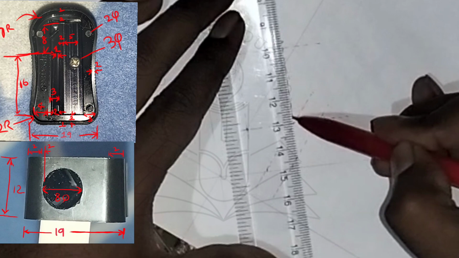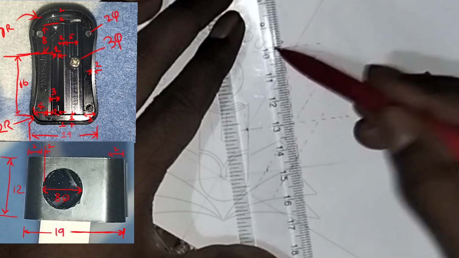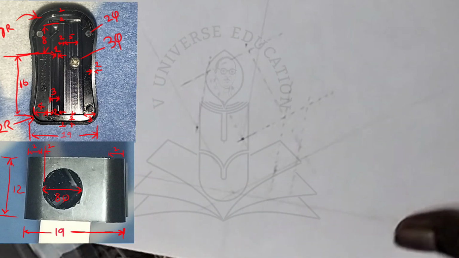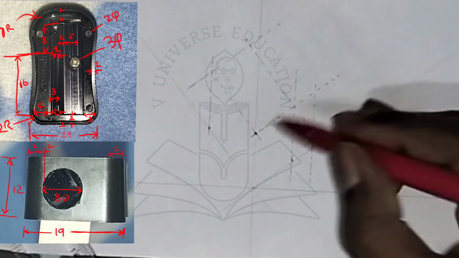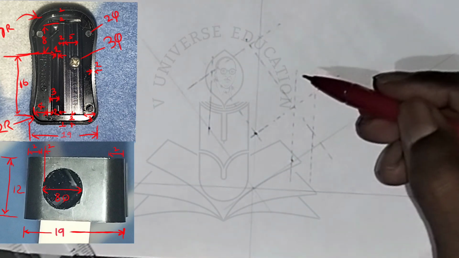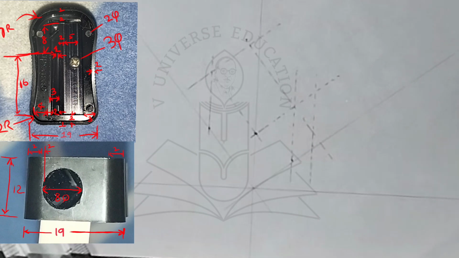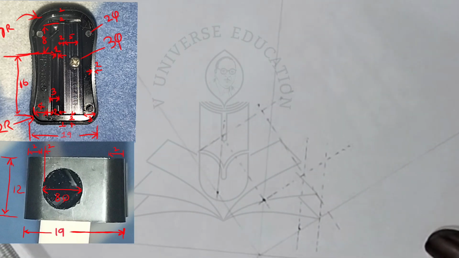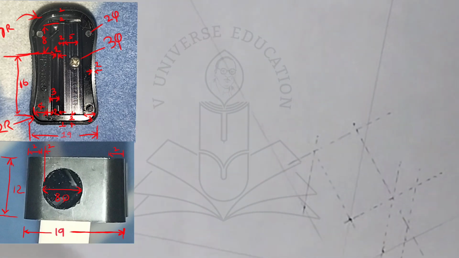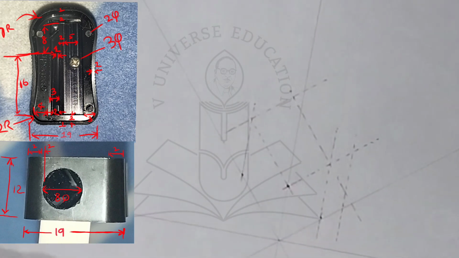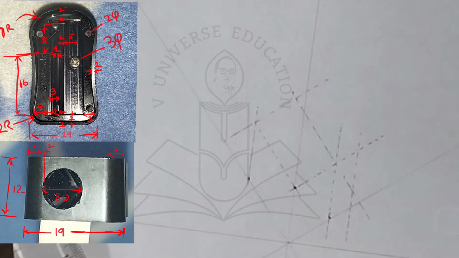That coinciding point will give you the backside top right corner. So by this we have completed a cuboid.